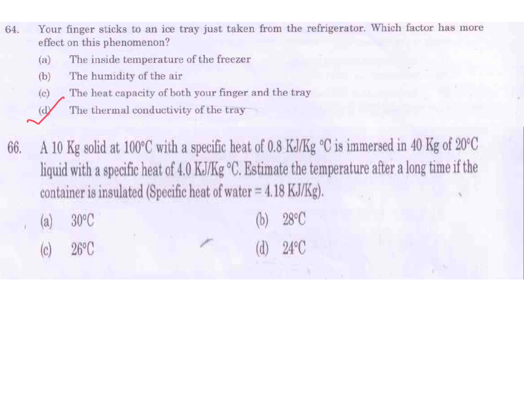Next question. A 10 kg solid at 100 degrees Celsius with a specific heat of 0.8 kJ per kg degree Celsius is immersed in 40 kg of 20 degrees Celsius liquid with a specific heat of 4 kJ per kg degree Celsius. Estimate the temperature after a long time if the container is insulated. Specific heat of water is 4.18 kJ per kg.